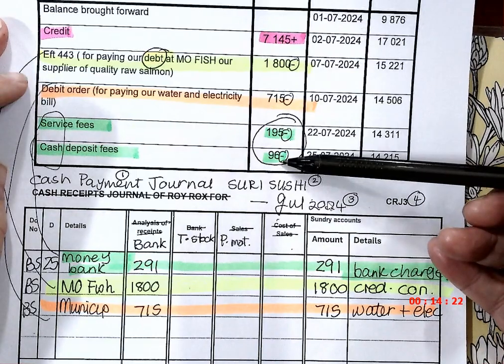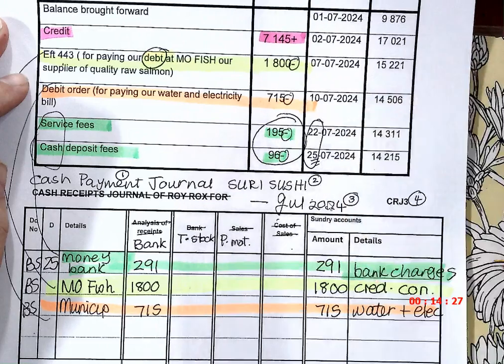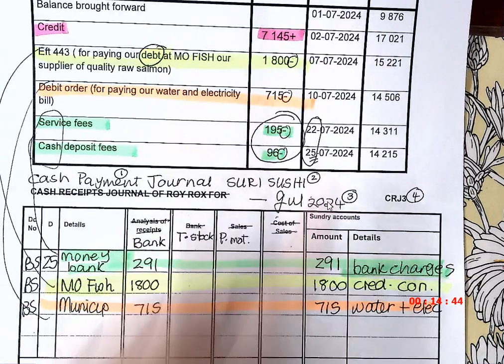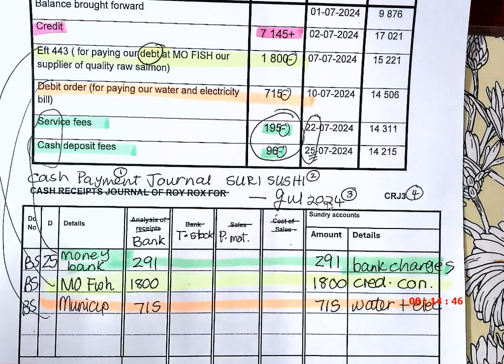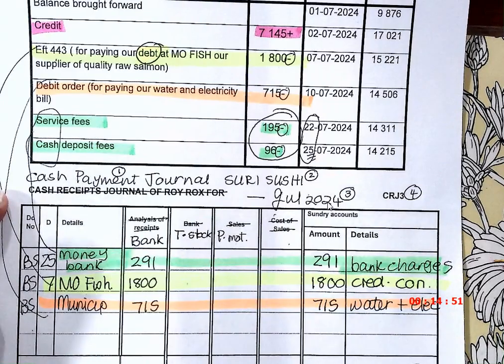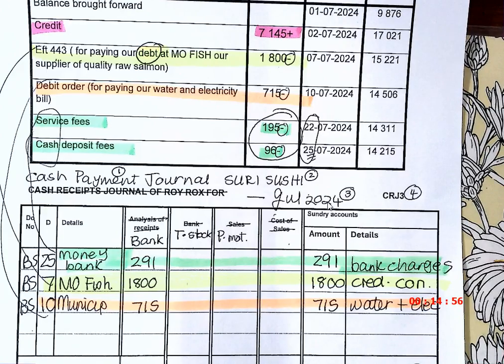The only problem with the date is when you get here, can you see it's 2 different days? But bank charges, you need to show together. So, usually what a business does is they wait for the last day, and then they take all their bank charges and add them together. So then you take the latest date for the bank charges. So you could have said MoFish was the 7th and the municipality was the 10th. You could have done that. We could have had it 7, 10, 25.